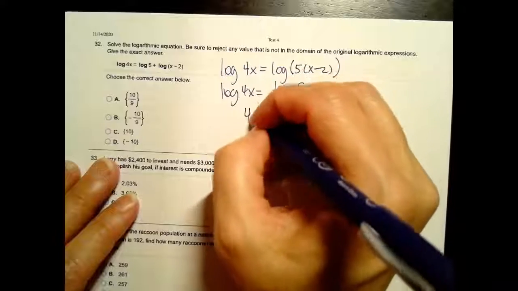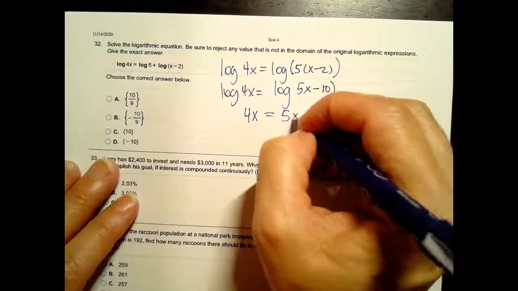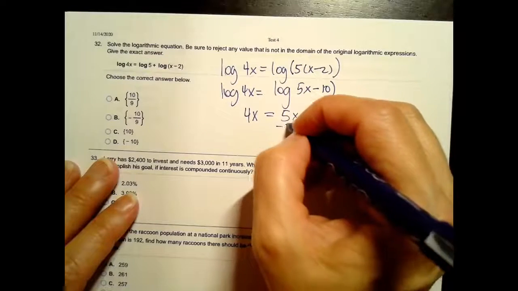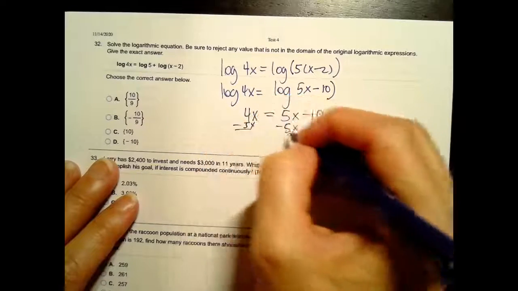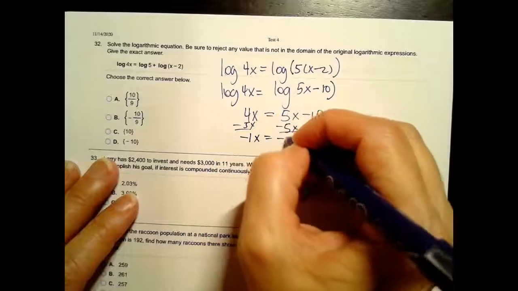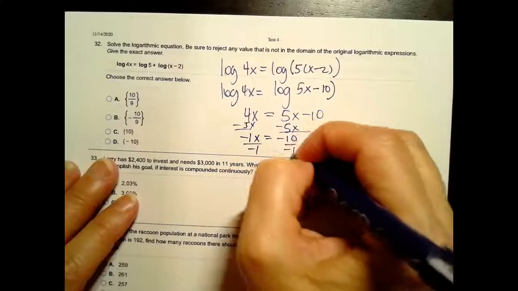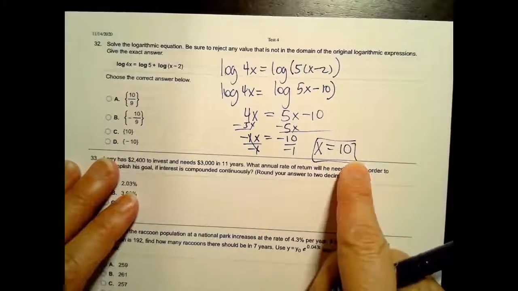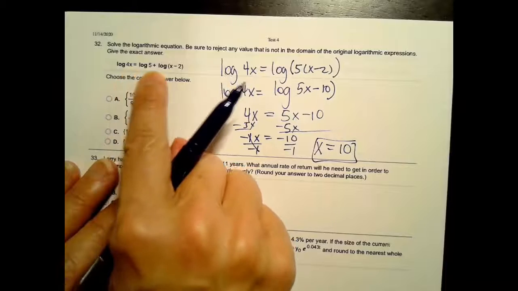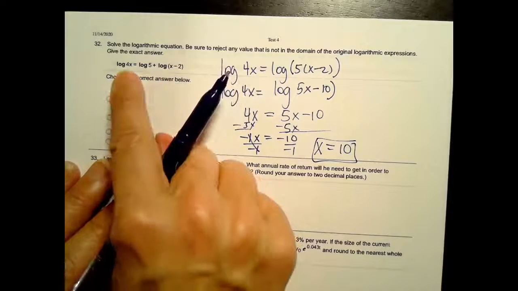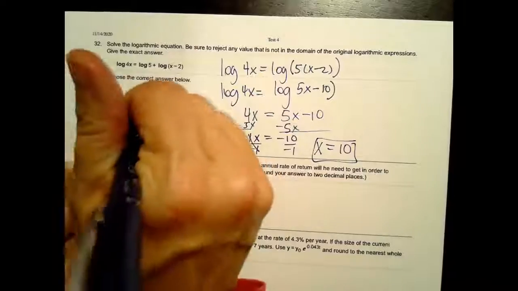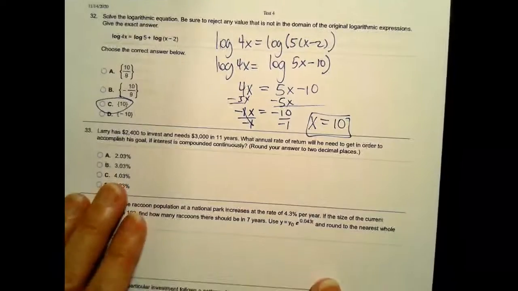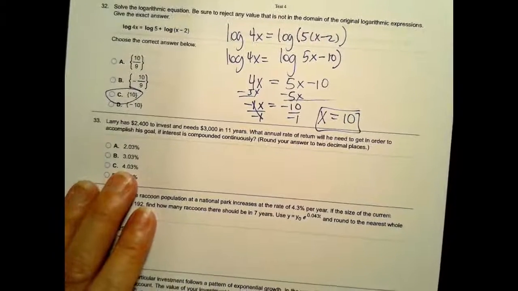So that tells us that 4x is equal to 5x minus 10. Then I solve. I'll subtract 5x from both sides. Negative 1x equals negative 10. Divide by negative 1, so x has to be positive 10. Will a positive 10 be okay in that original? Yep, it doesn't make a negative here and it doesn't make a negative there. So the answer is C. Okay, next. Question number 33.